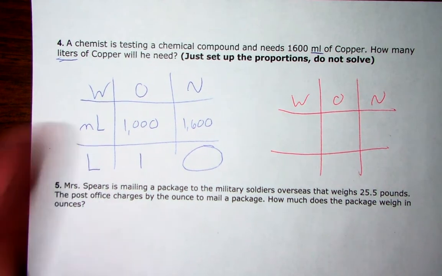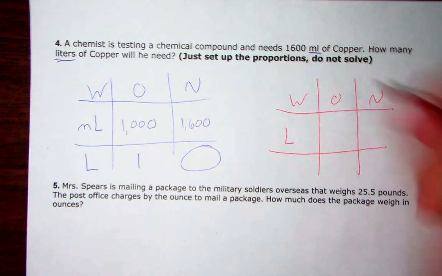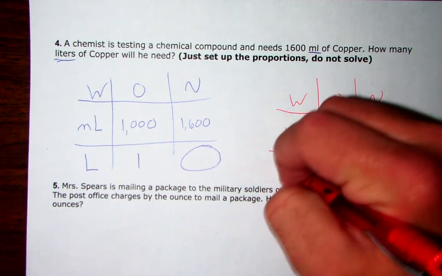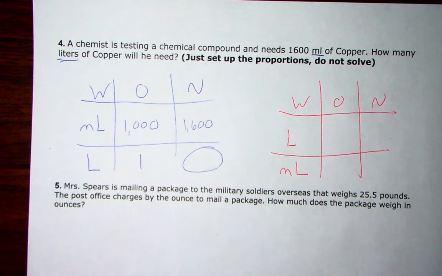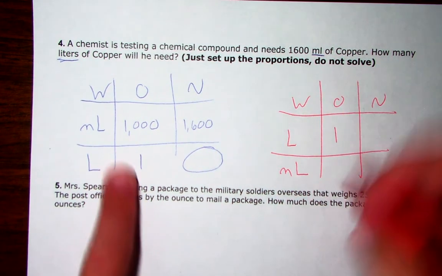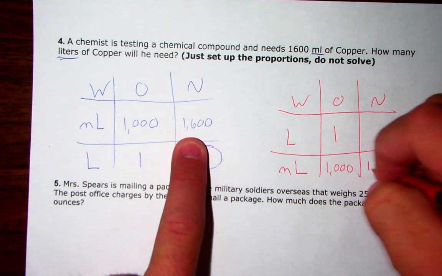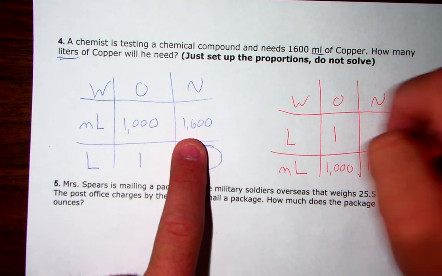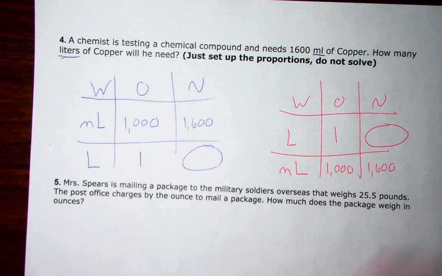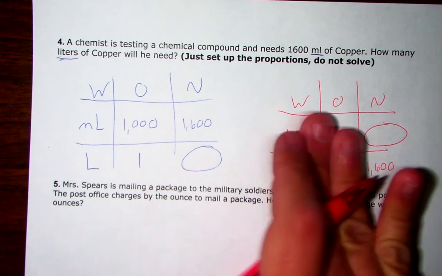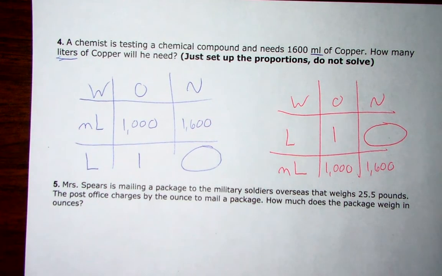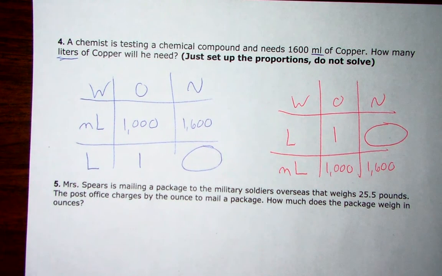Notice how I put milliliters on top here? You can rewrite it as liters on top. It's the same thing. We just said 1 liter is 1,000 milliliters. We have 1,600 milliliters. That's what we would solve for. All we're asking you to do here is set this one up. Either one of those is correct.